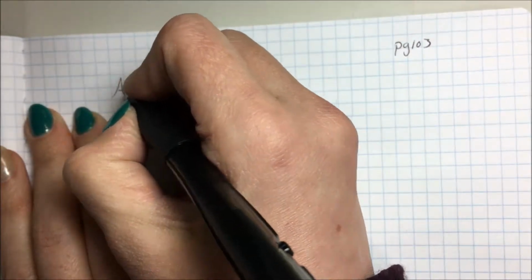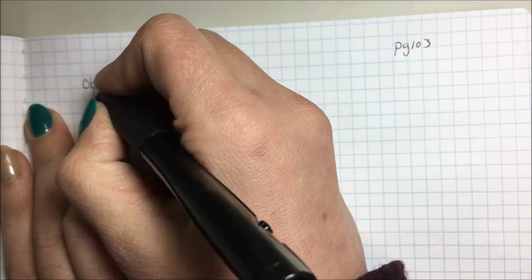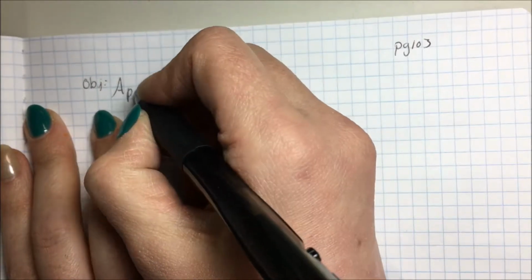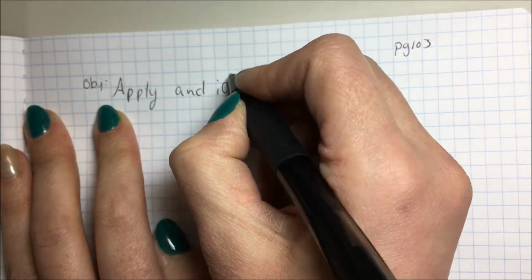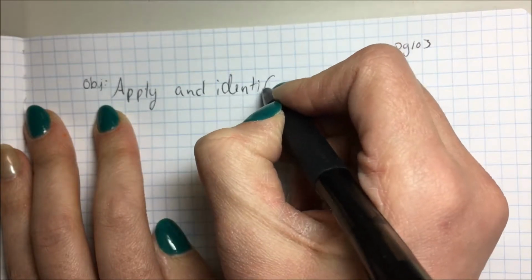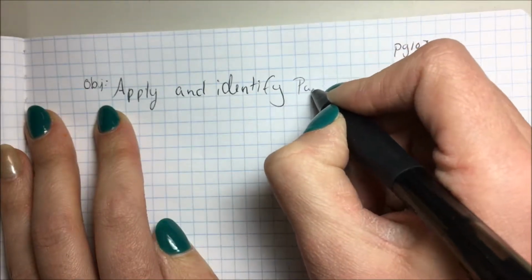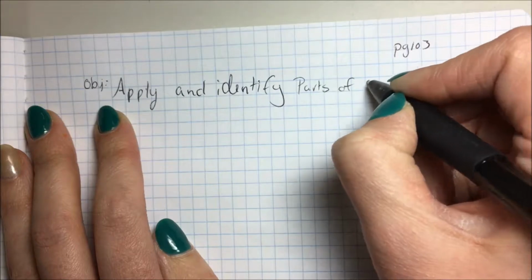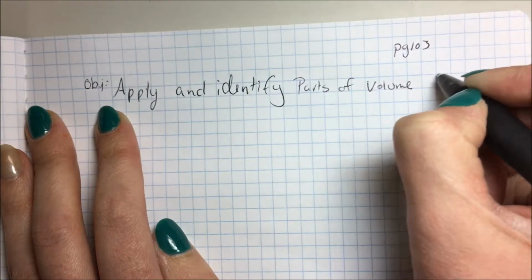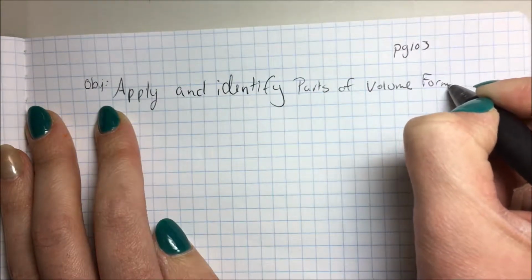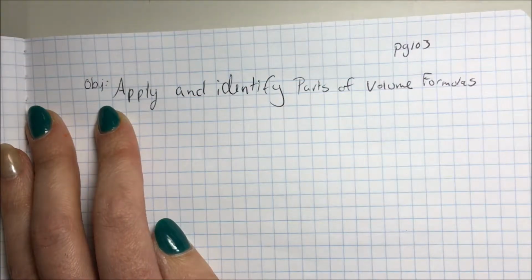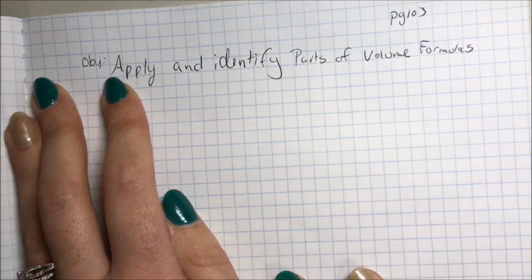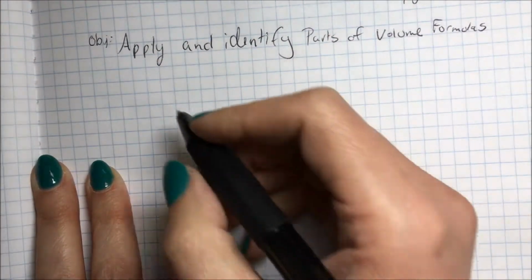Our objective is to apply and identify parts of volume formulas. Okay, so formulas for volume. The first thing we have is a prism.